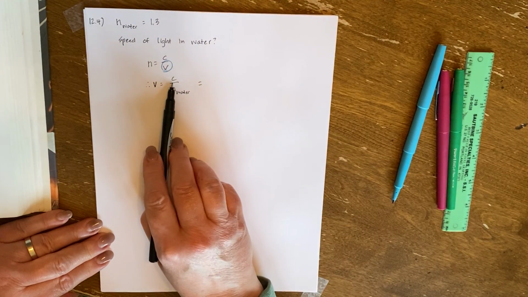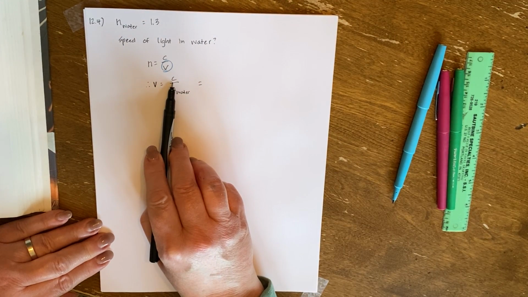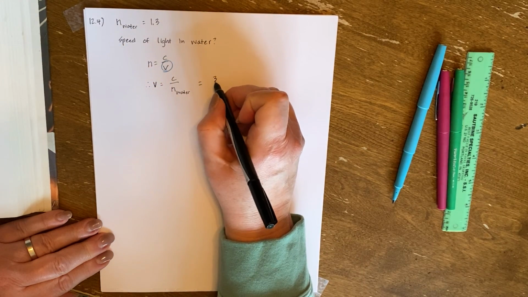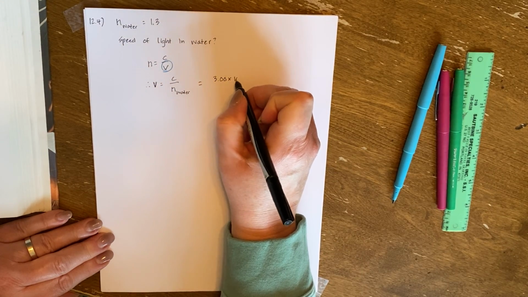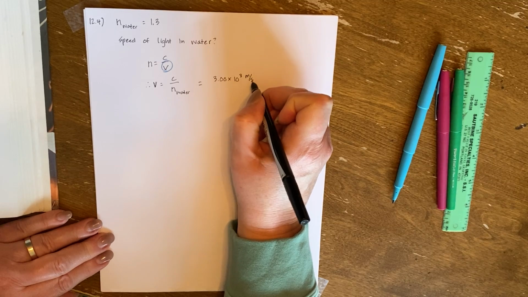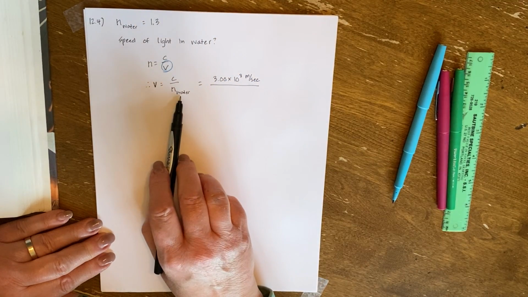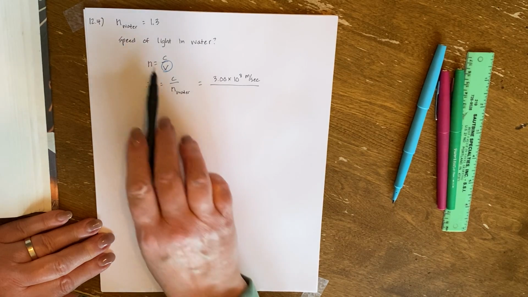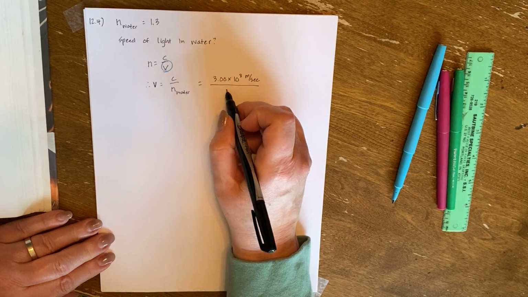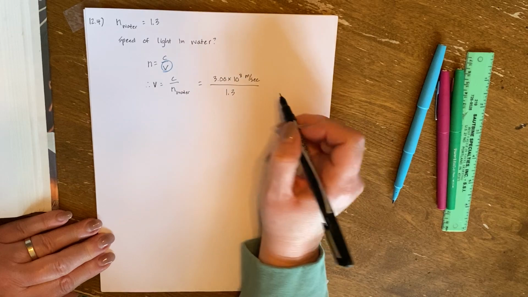Remember, c is the speed of light in a vacuum. We learned a while ago that that was 3.00 times 10 to the 8 meters per second. And the problem tells us that the index of refraction for water is 1.3.